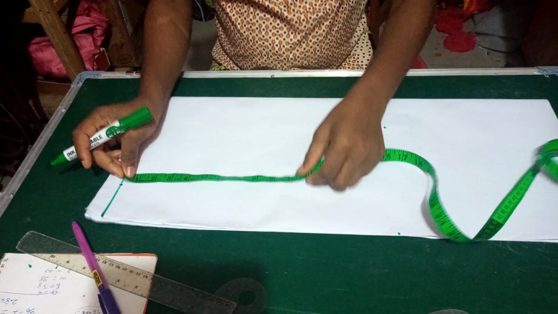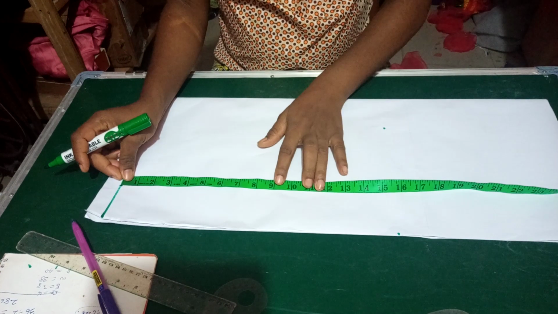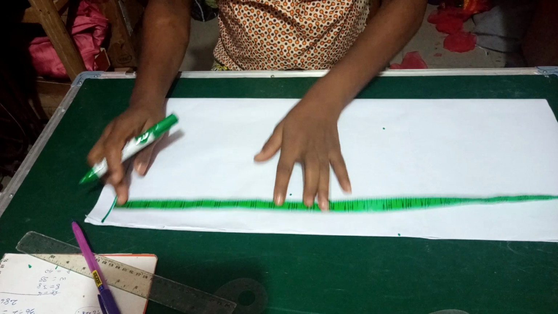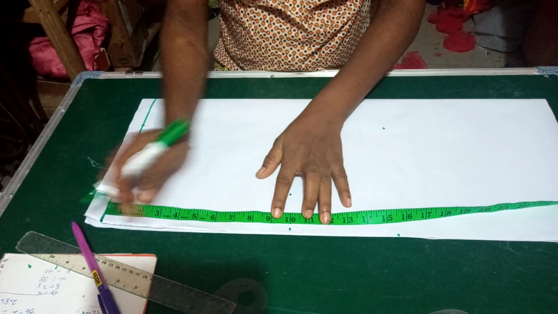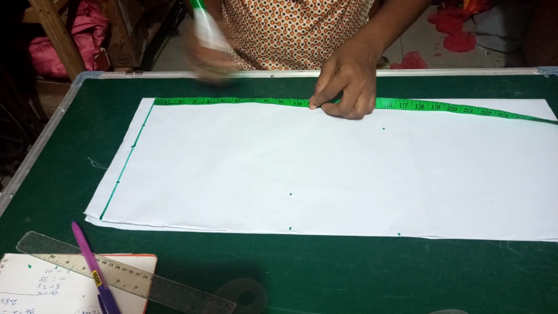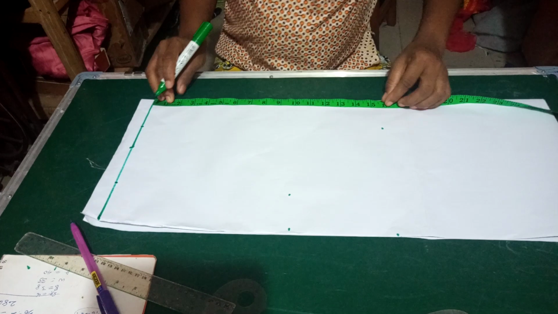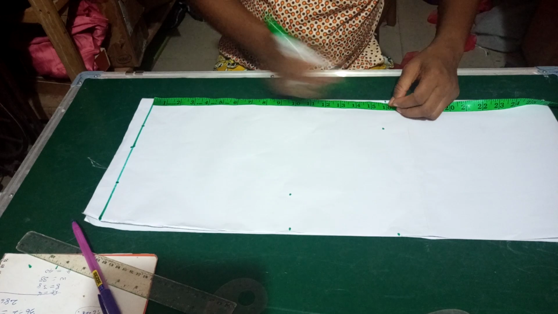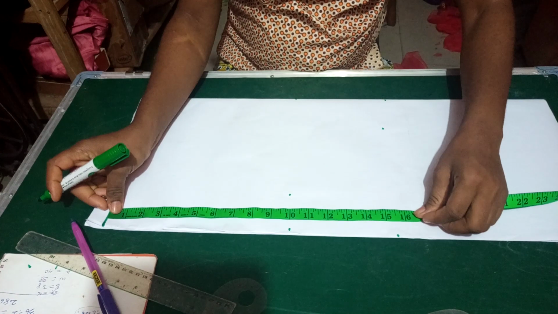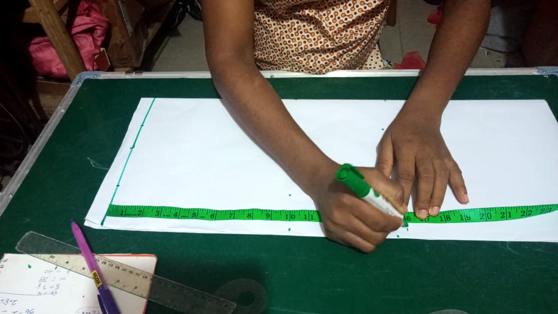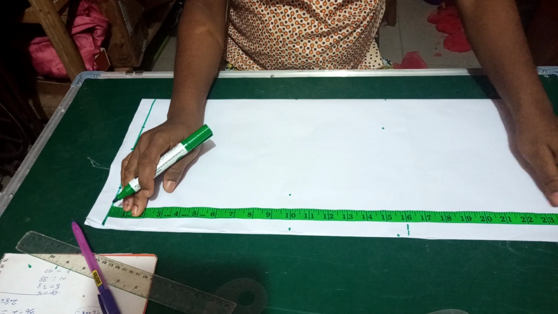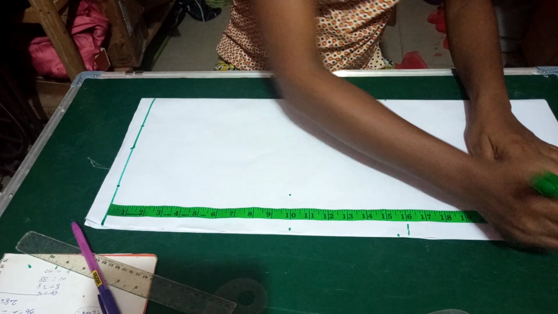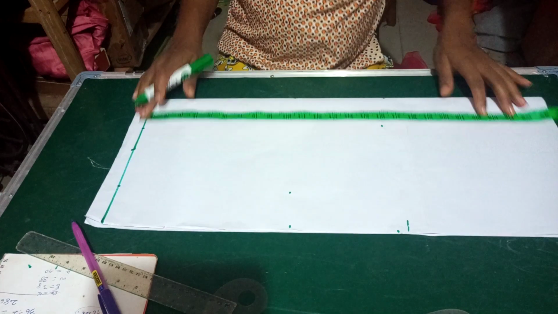Then from the shoulder we measure to our bust point. My shoulder to bust is 10 inches. My shoulder to waistline, mine is 16 inches. And shoulder to my hip line is 24 inches.